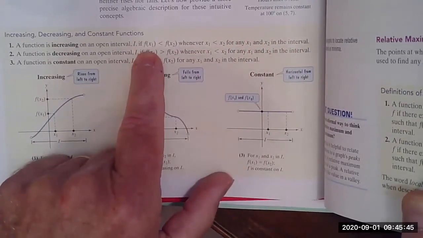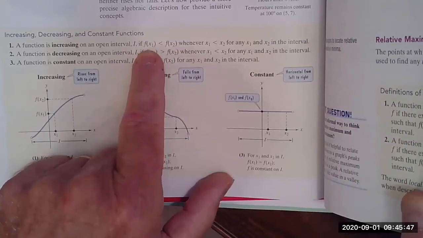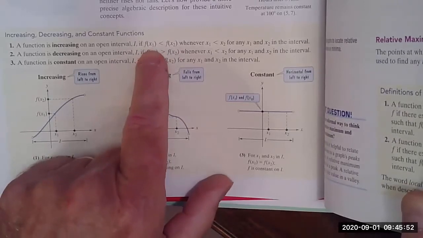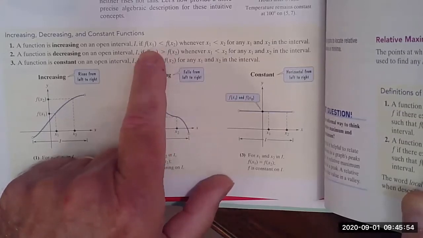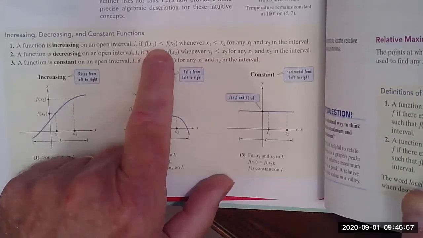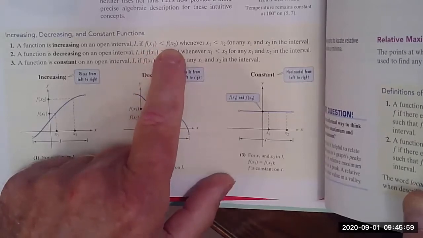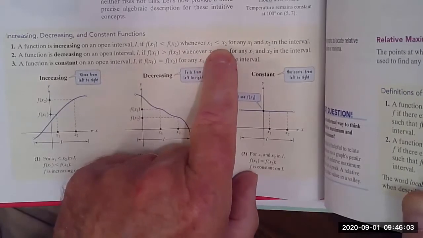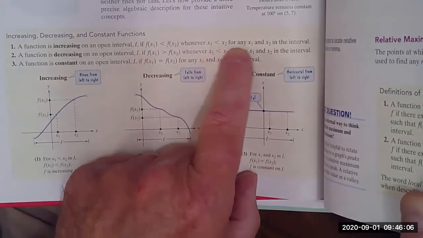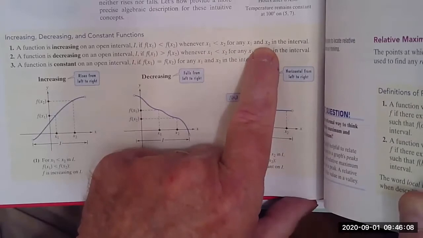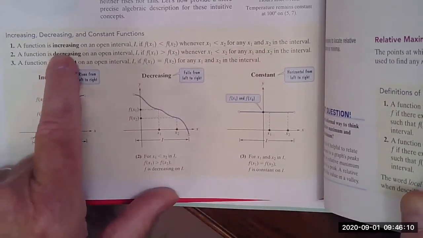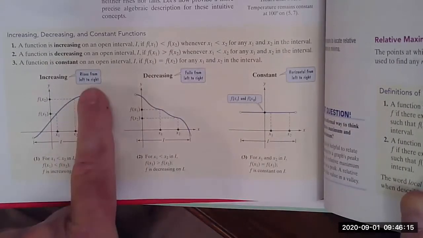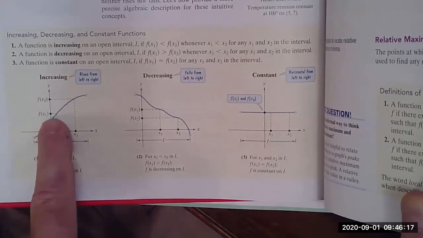So if I looked at the f first, this says these are y values. The f means the y values. f of the first x means the first y value is less than the second y value, as long as the first x is less than the second x that you're trying, and that's for any number on that interval, then it says it's always going to be increasing, and the picture's going to look like this. See, it's always rising right here.